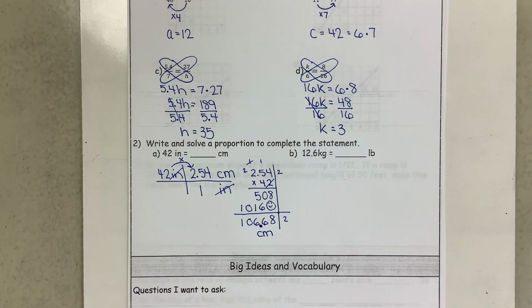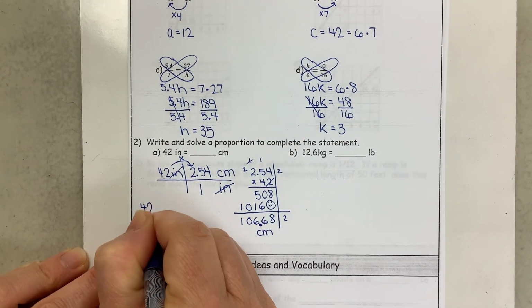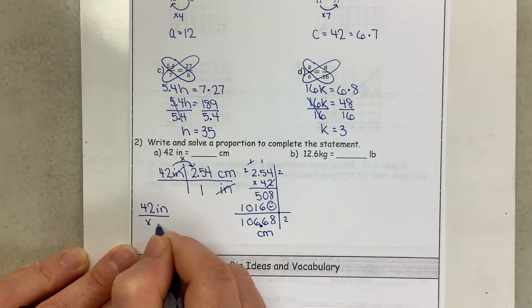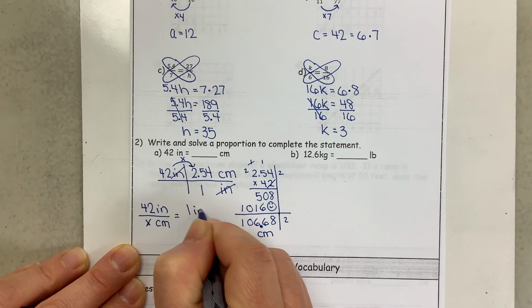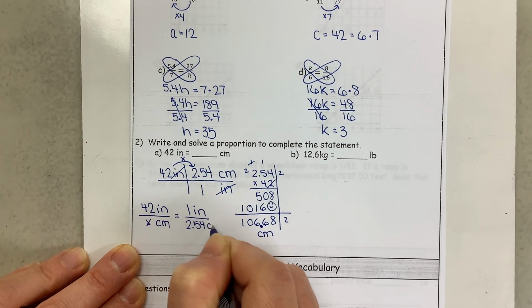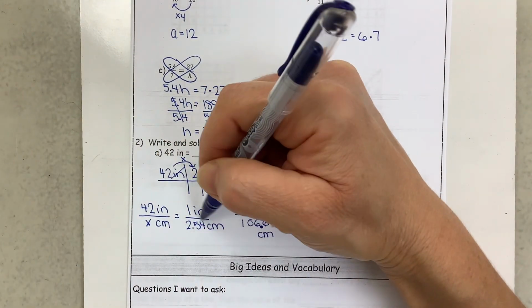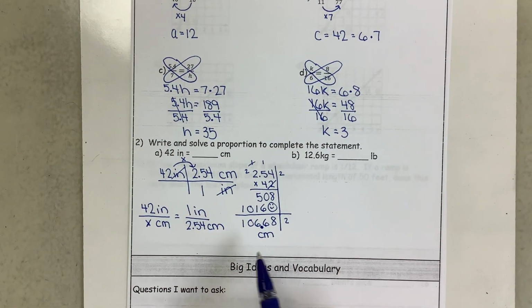Now, you could also set this up as a proportion. I prefer this way, but if you'd like to, you can take 42 inches equals so many centimeters, we'll call it X centimeters. And then I know that 1 inch equals 2.54 centimeters. And again, I can solve this by using our butterfly palm tree, and I will get the same answer.